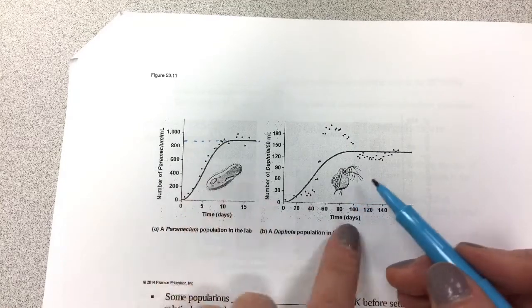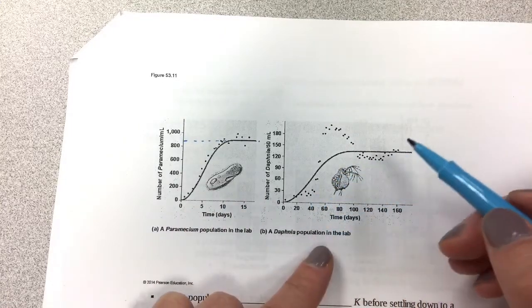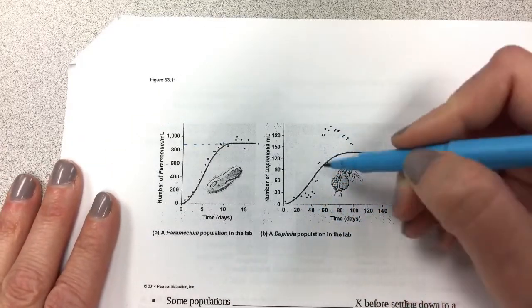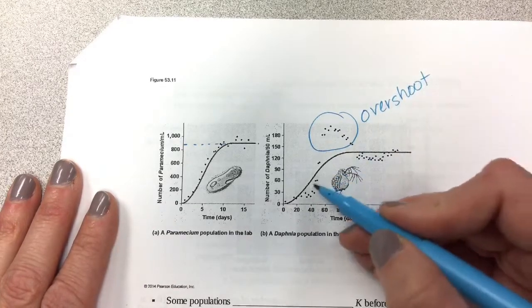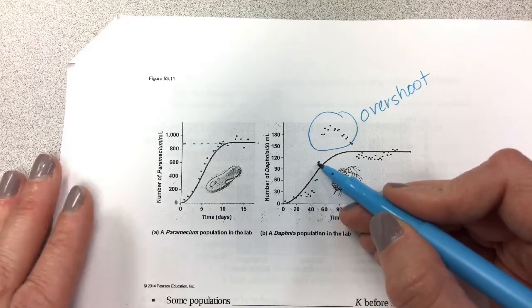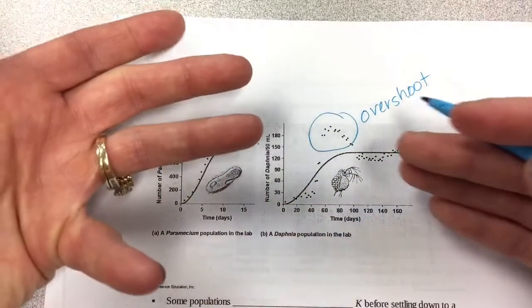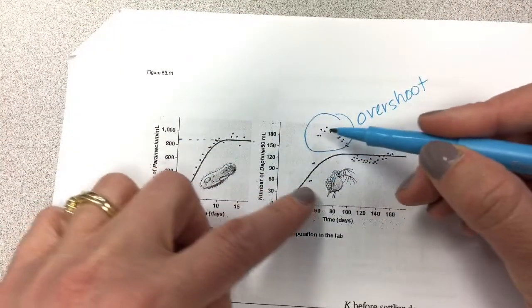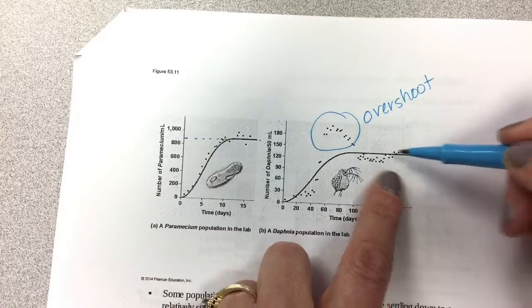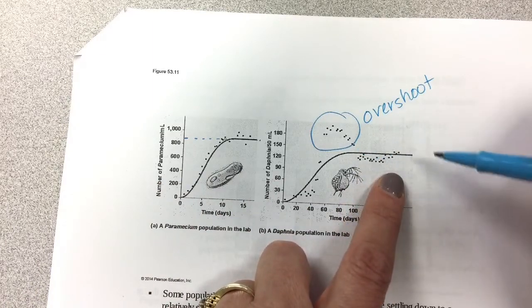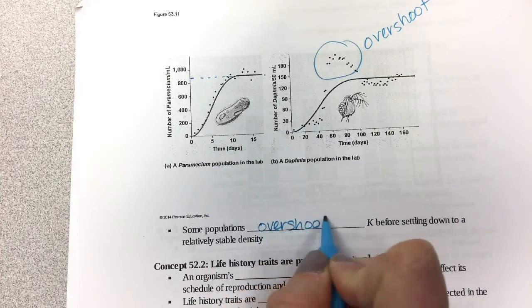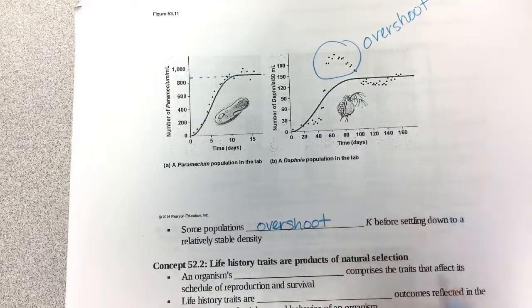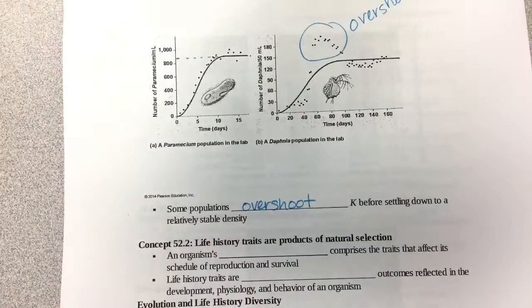This is Daphnia, sometimes called a water flea. They both live in fresh water. This also shows an S-shaped curve, but notice this part here. This is called an overshoot. Sometimes the population grows exponentially for a while, then they have too many offspring, the population gets too big, and there isn't enough space and resources, so some die off and the population begins to level around the carrying capacity again. So some populations overshoot the carrying capacity before settling around it. This is where I'll stop in the notes. There are two parts to this.